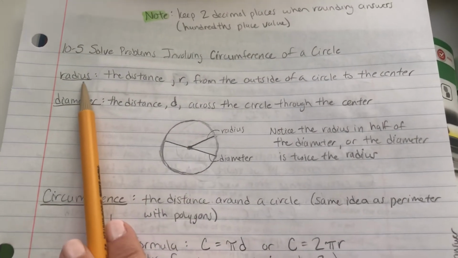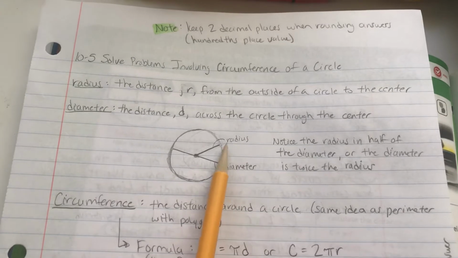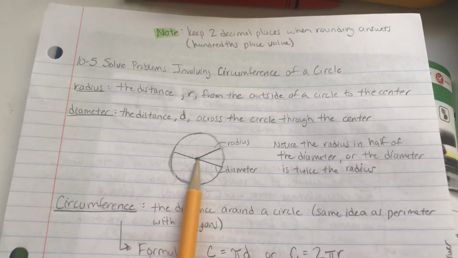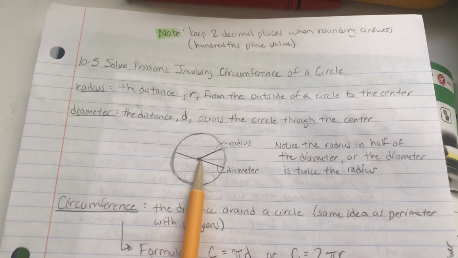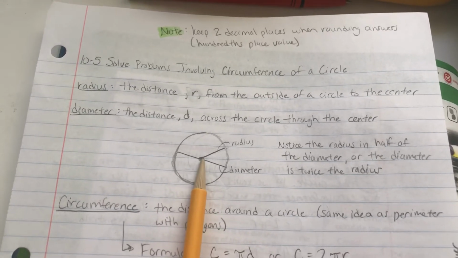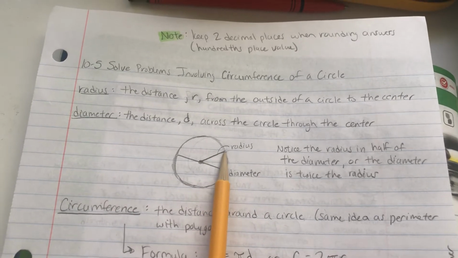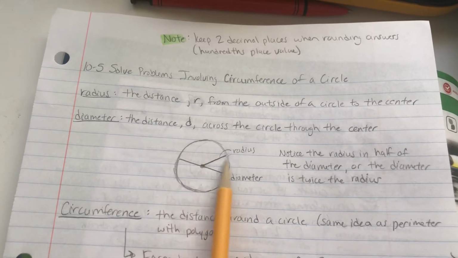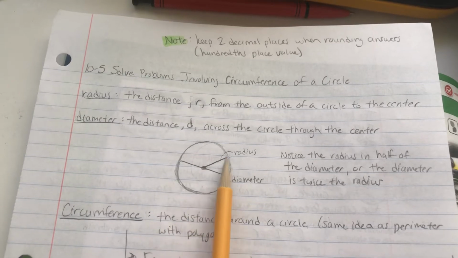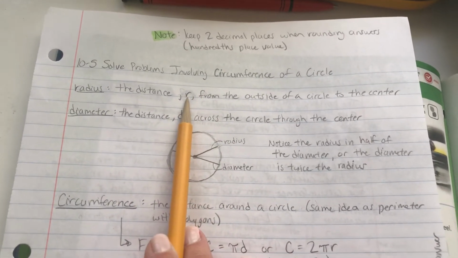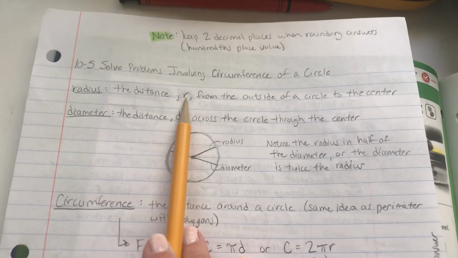First, we have a radius. If we have our circle here, and use your imagination, it's a perfect circle. There's a fixed point in the middle. That's called the center. That's going to be in the exact middle of the circle. The radius is going to be the distance from the center to the outer edge. And you can draw that anywhere in the circle as long as it goes from the center to the outer edge. We use r to notate radius, the variable r.